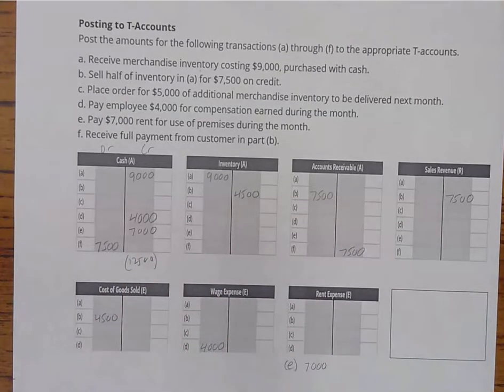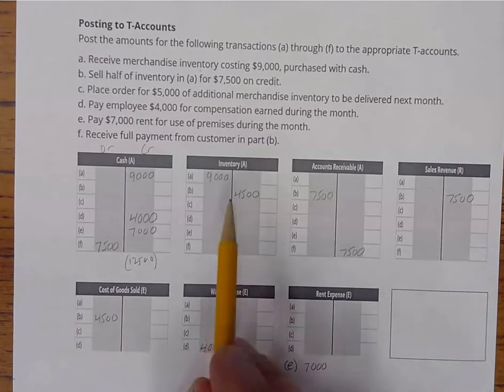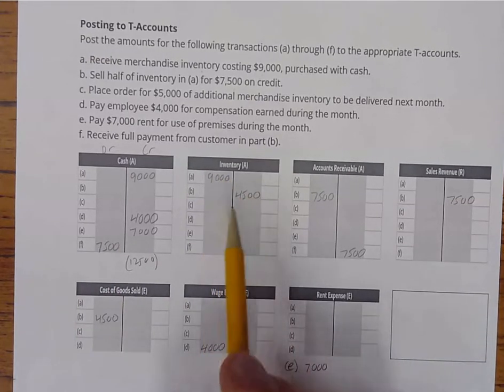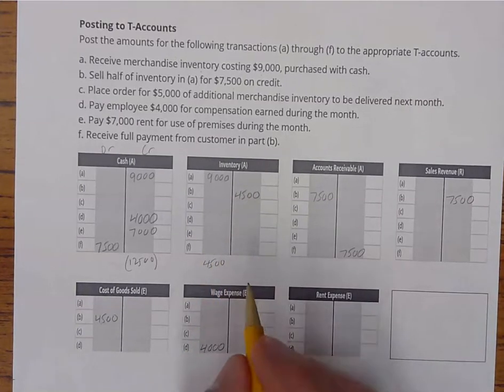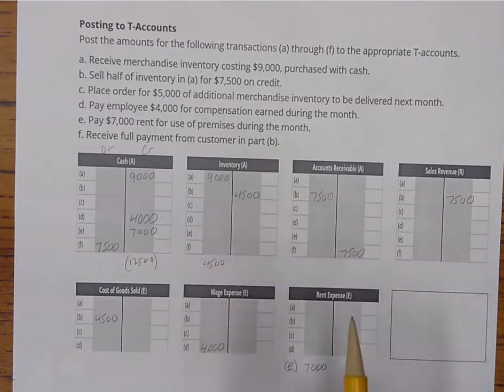Now, if we had $20,000 to start off with, or $30,000 to start off with, something like that, which we probably did, we wouldn't actually end up with a credit balance on cash. But given the information that we have, that's what occurred. Over here on inventory, we would net these two figures and we would come up with a balance of $4,500, which is a normal balance for inventory.